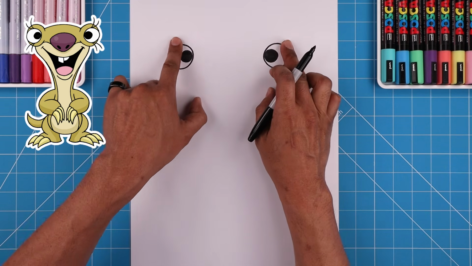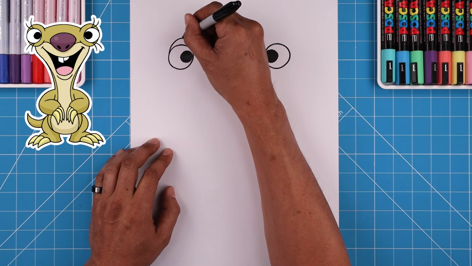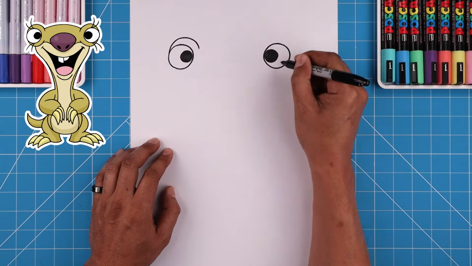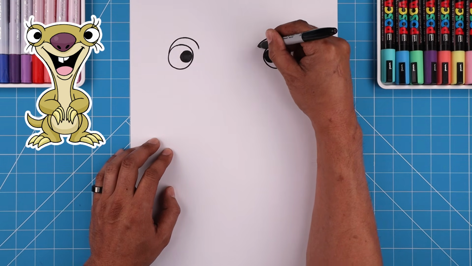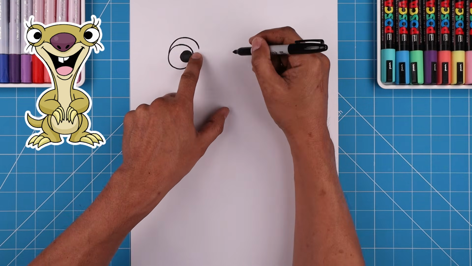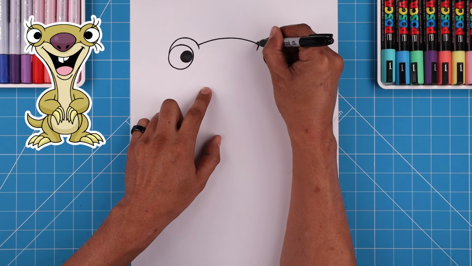Now from here, we're going to draw that thick fold across the top of the eyes. Let's start from the outside, go higher in the middle, come in, and then bend that down. Let's do the exact same thing on the right. Going up, bend that down. Now in between, we're going to step up and add a curve. Going up, across, and then down.